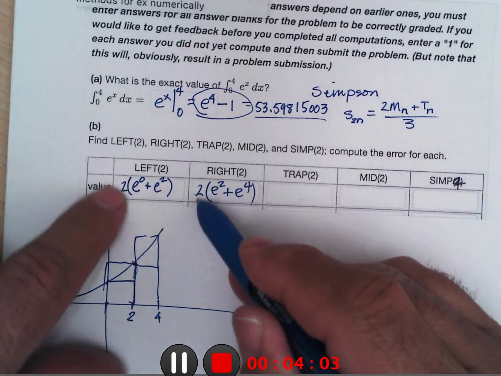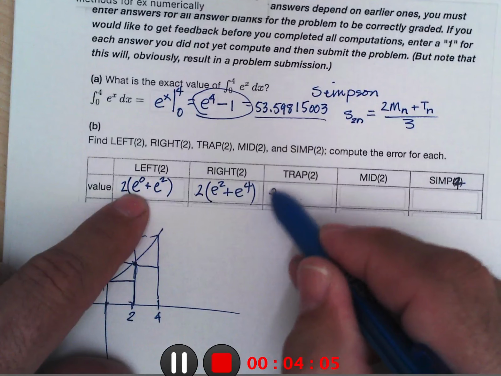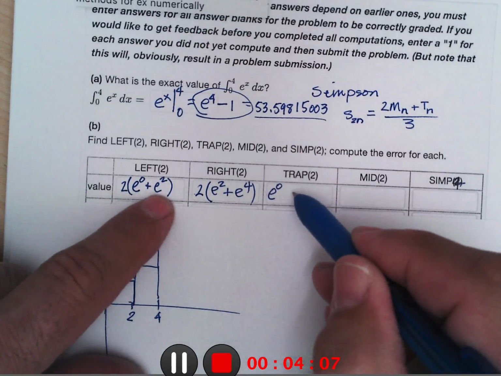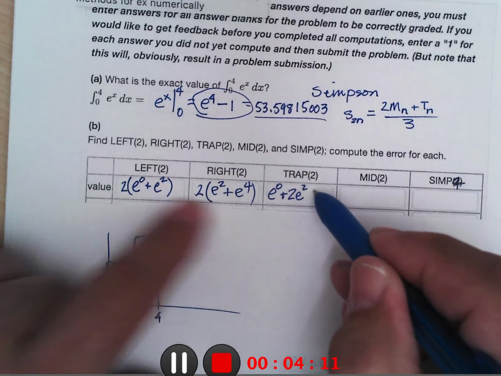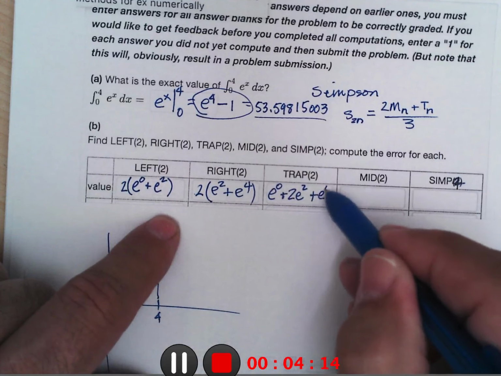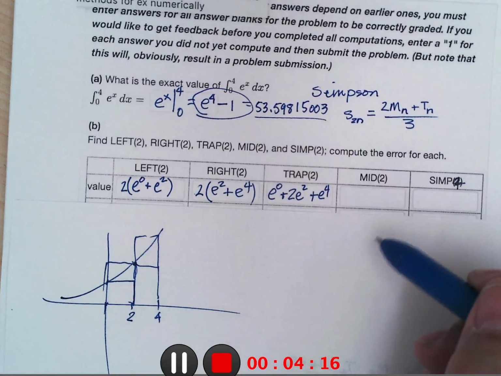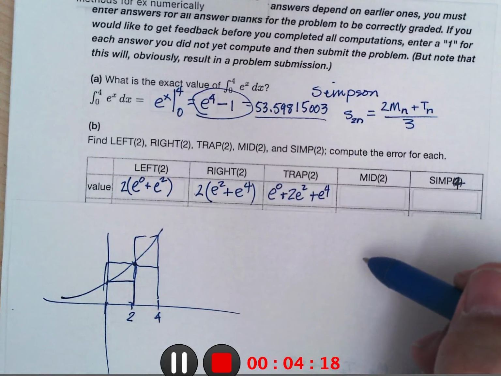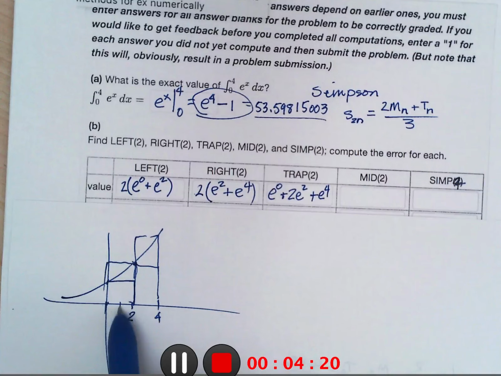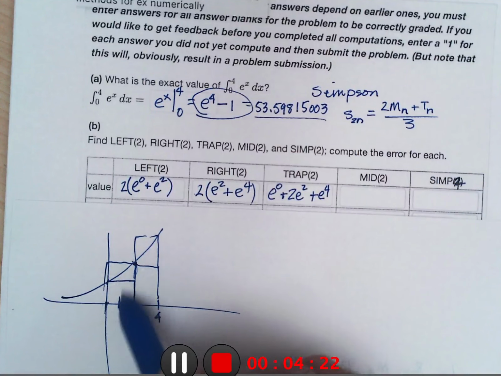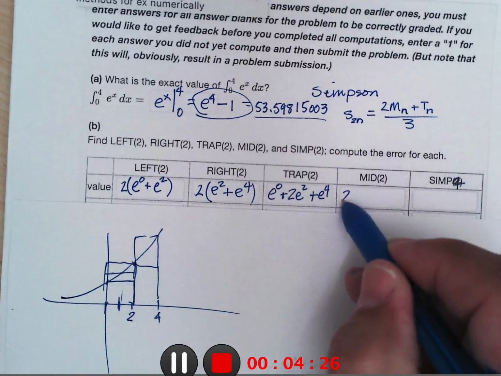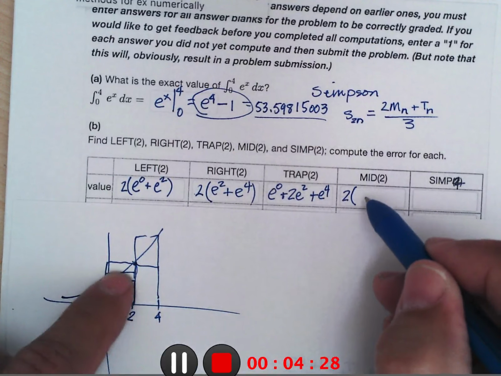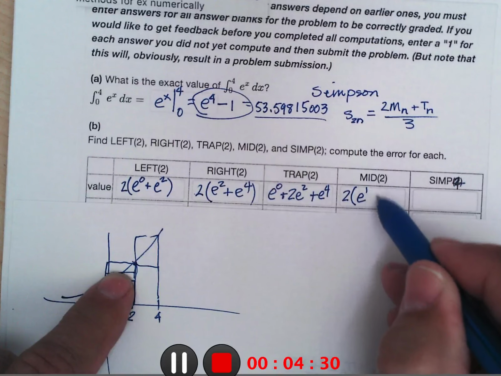So I got e to the 0 plus 2 e to the 2 plus e to the 4. Now the midpoint 2, I would have to go to the halfway point, which is here, and do a width of 2 times e to the 1 plus e to the 3.